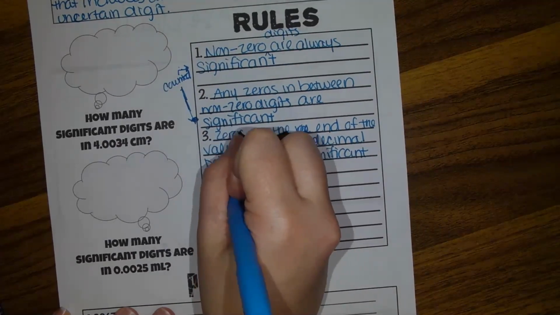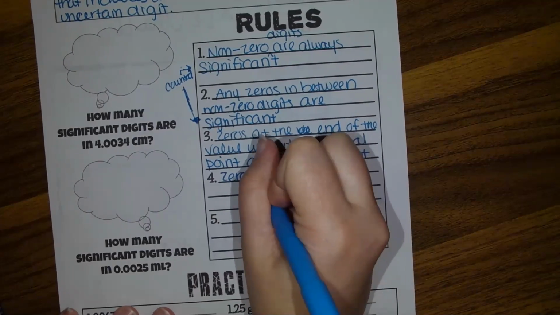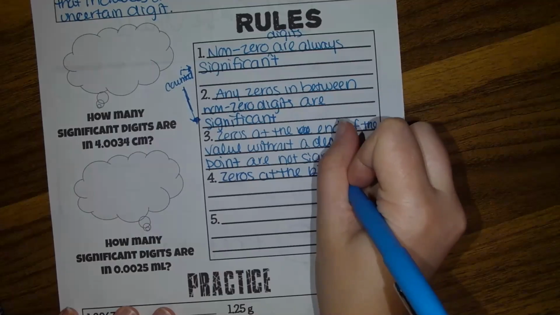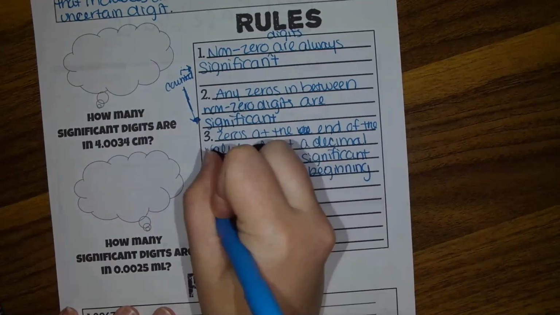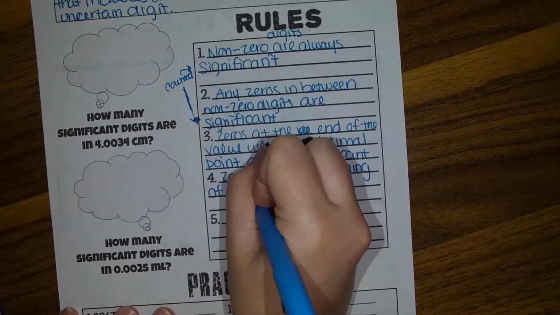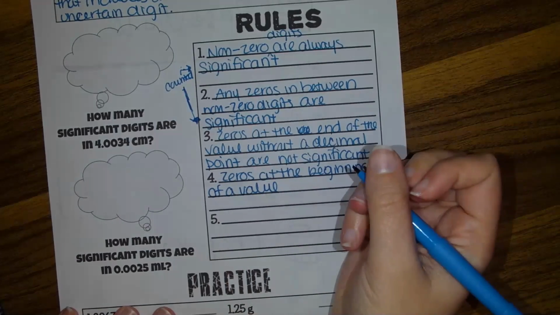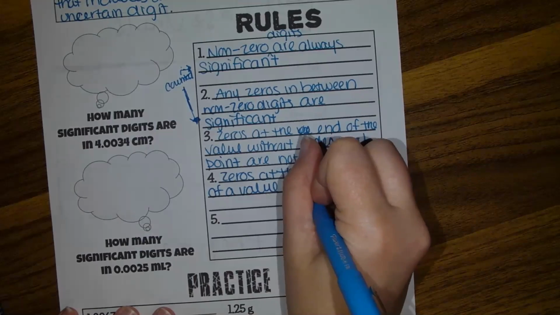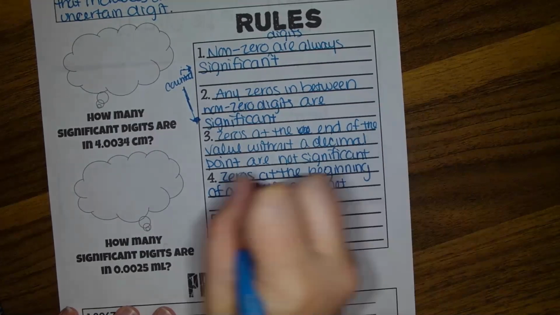If there are zeros at the beginning of a value, they are not significant.